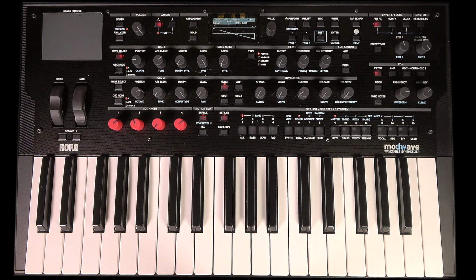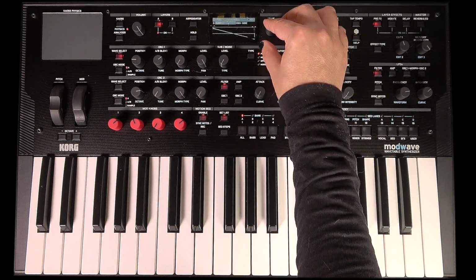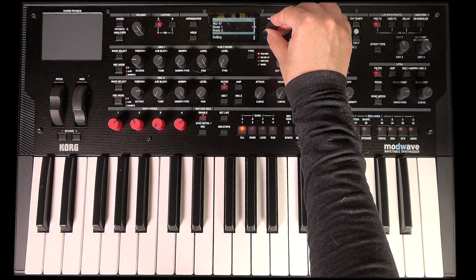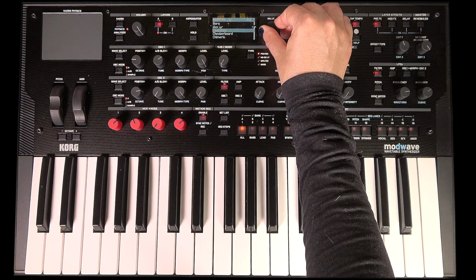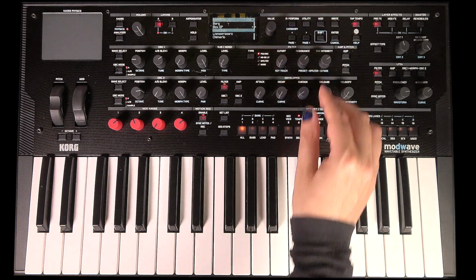We can now select a wavetable. There are over 200 factory wavetables to choose from. Each contains several waveforms of 2048 samples each. Let's audition a few of these.